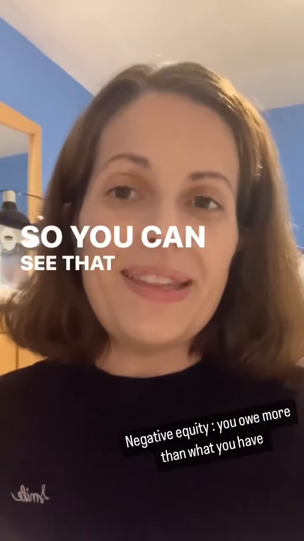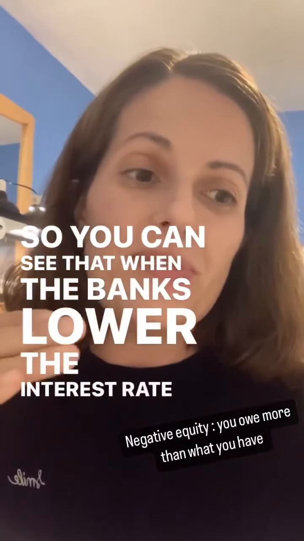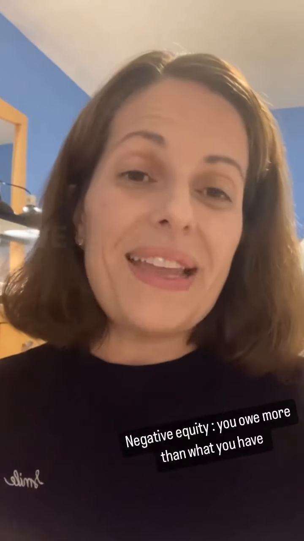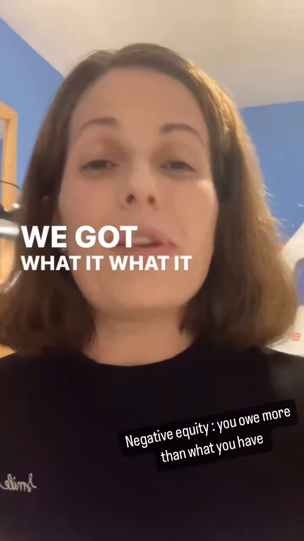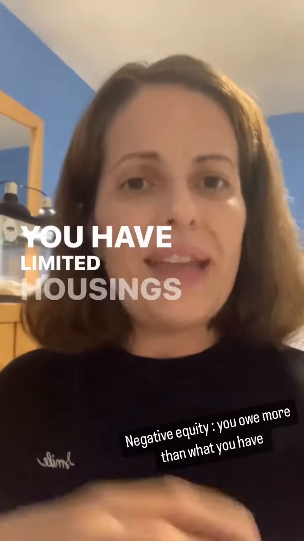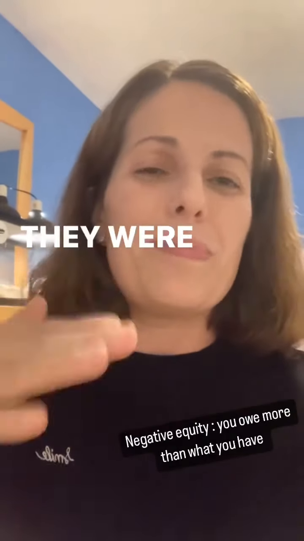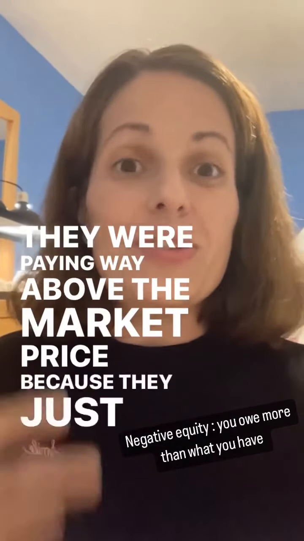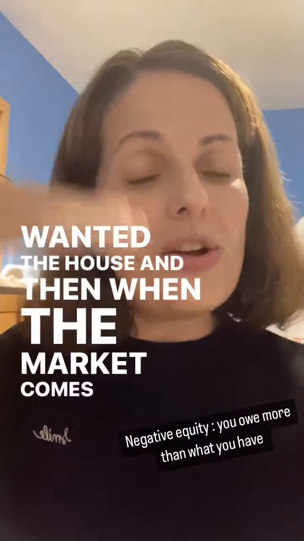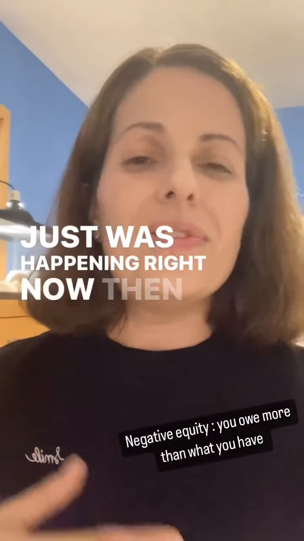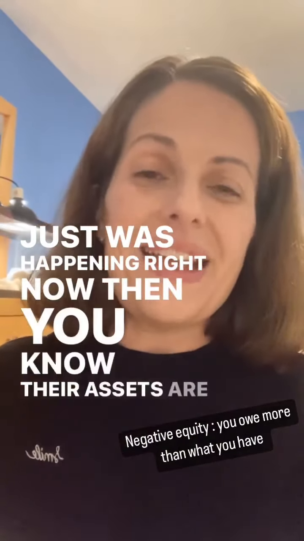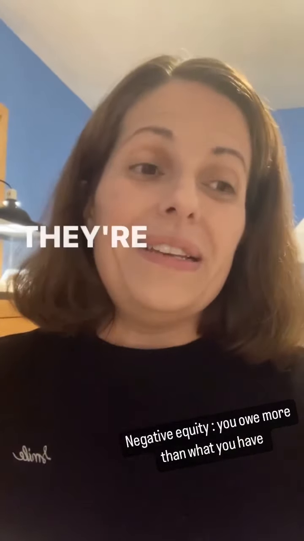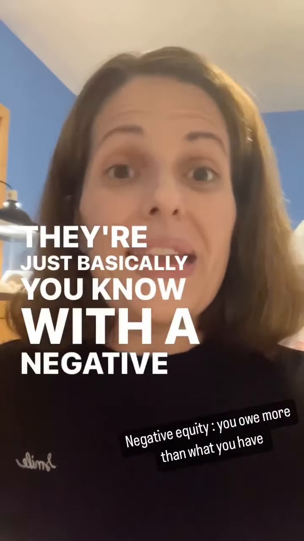So you can see that when the banks lower the interest rate, money is all out there. And then, like in real estate, we got what was called the seller's market. You have limited housing and all these buyers, and they were paying way above the market price because they just wanted the house. And then when the market comes down, which is what's happening right now, their assets were actually overvalued at that time, and right now they're basically with negative equity.